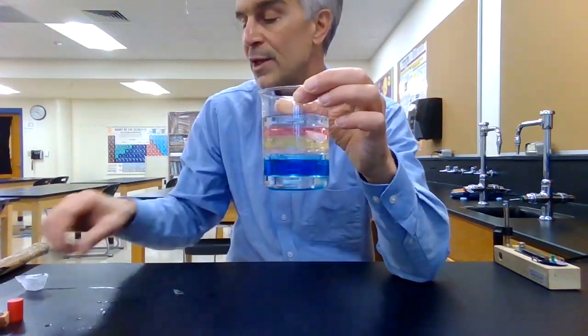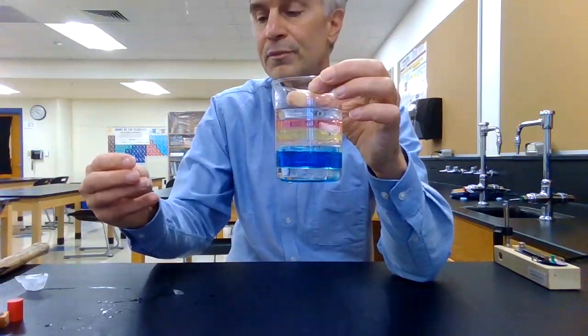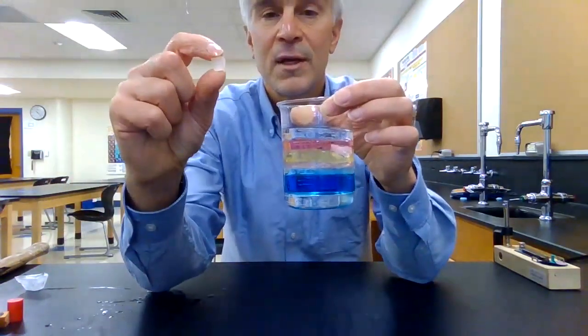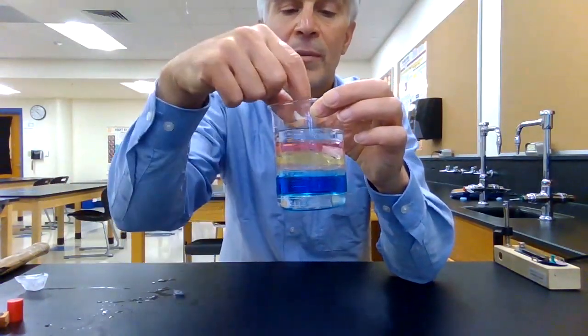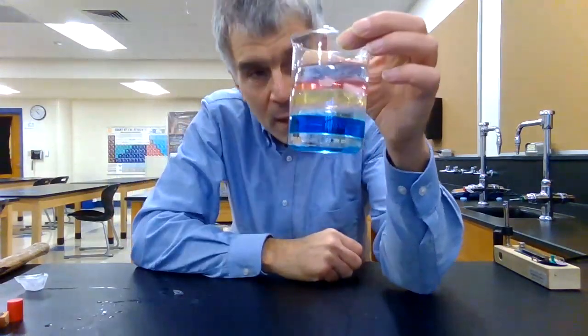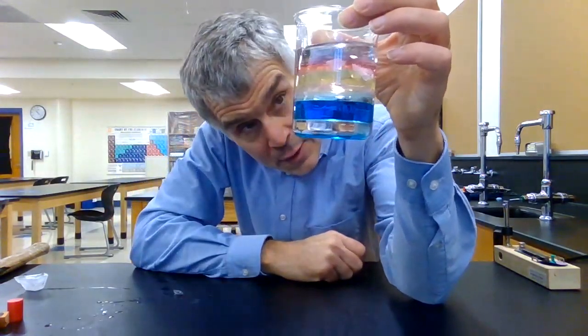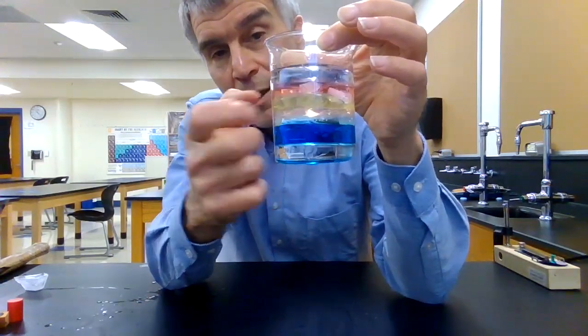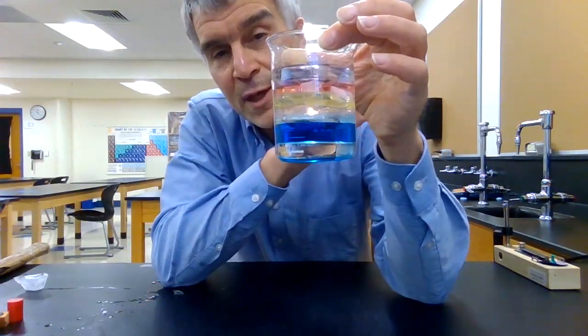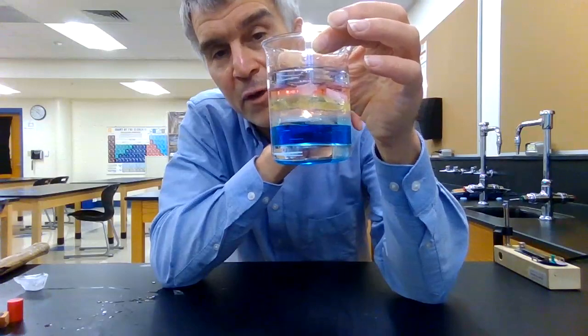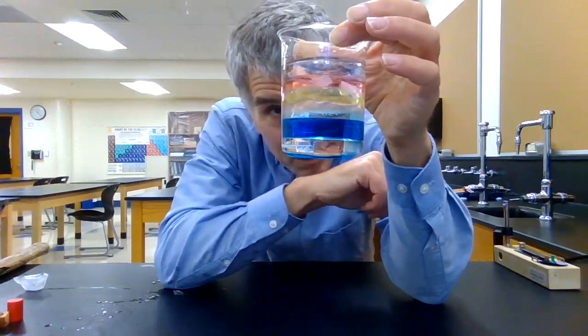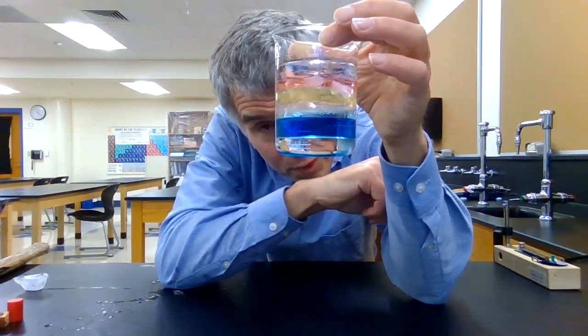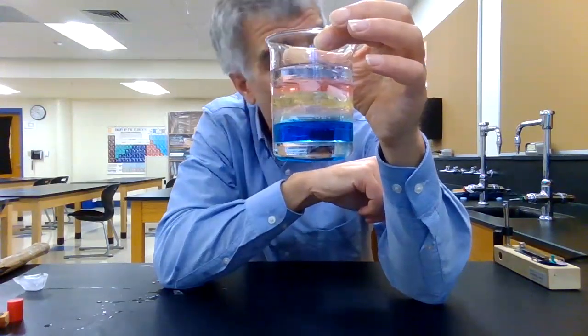Okay, next up is paraffin. Paraffin is a type of wax. I have a little piece of wax here. I'm going to put it in. And the wax is right here. It looks like it wants to sink in the rubbing alcohol and float in the vegetable oil. All right, it's about the same density as the rubbing alcohol.